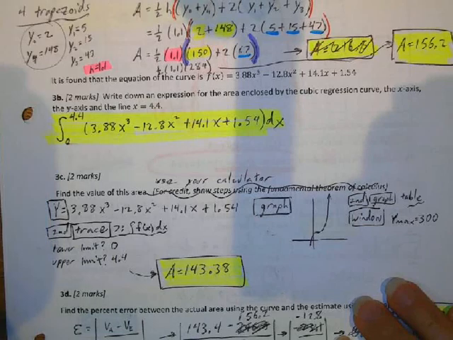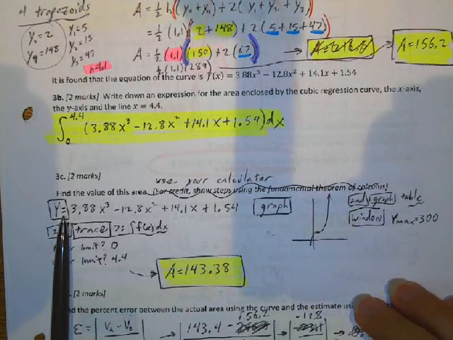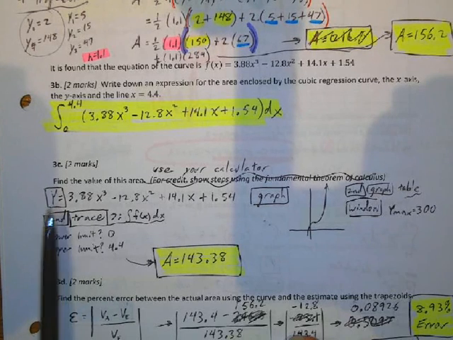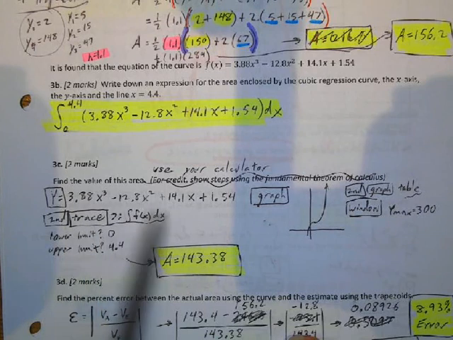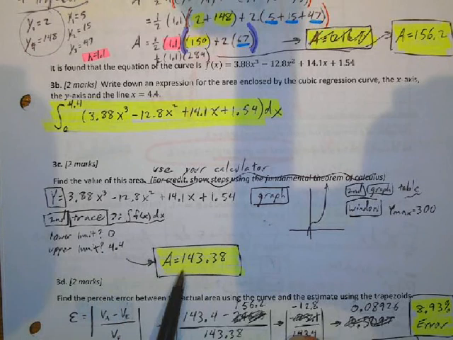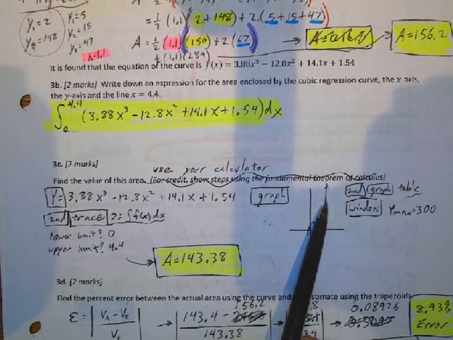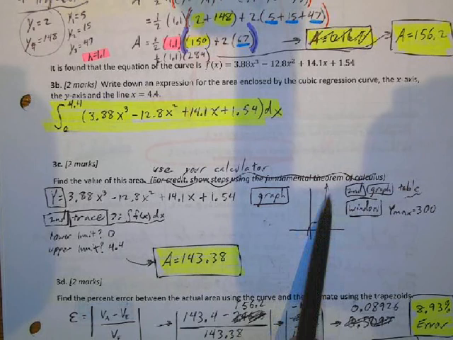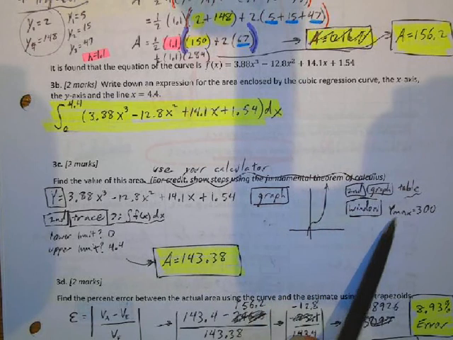Now, this is too crazy to do with the fundamental theorem of calculus. I'm just going to ask you to do this using your calculator. So you hit y equals, you type in this stuff, second trace, you get function, your lower boundary is 0, your upper boundary is 4.4, you should get this area. When I graphed it, it kind of came off the screen. So you need to make sure that the top of the screen has the graph, otherwise you may get an error.